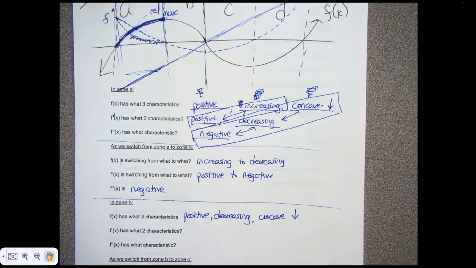Somebody raise your hand and give me something that's true about f prime in zone B. You already went, so I'd like to get someone else. F prime of x is negative. Do you agree?